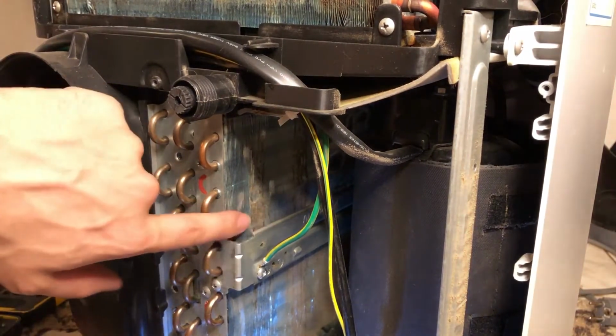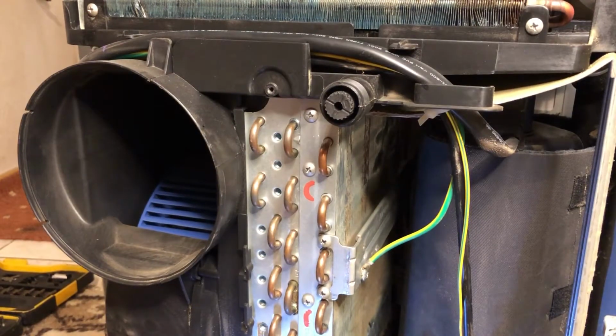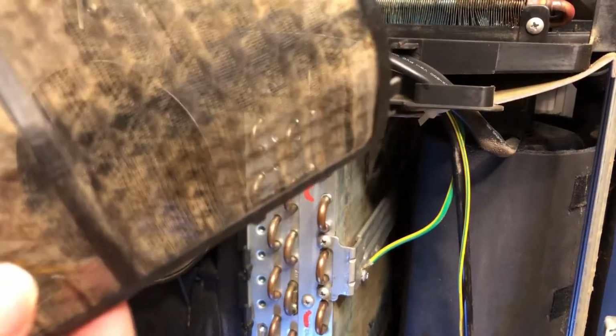Just that, the fins are a little bit bad, but the rest, I guess I could throw it all back on now. But also I need to clean this one. I guess I should wash this one first and leave it to dry, and then put everything together.